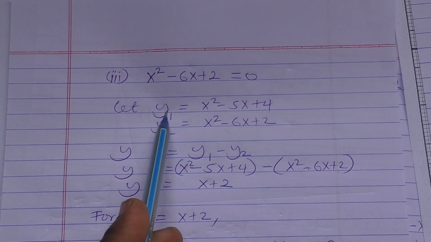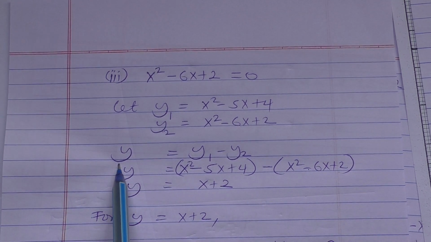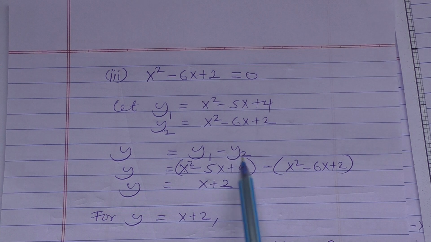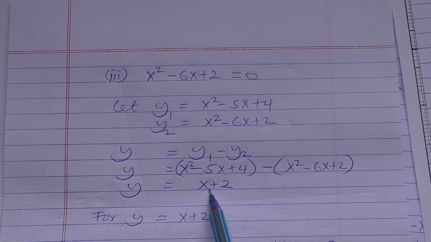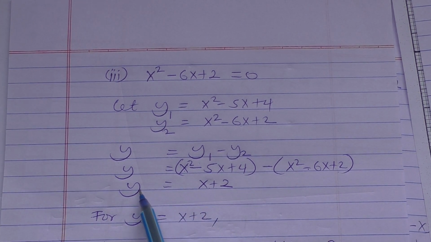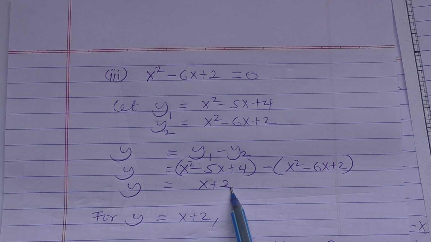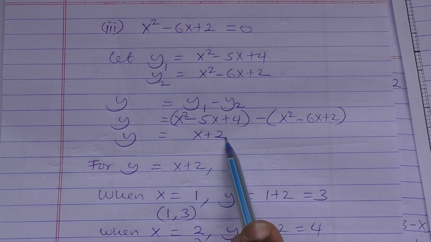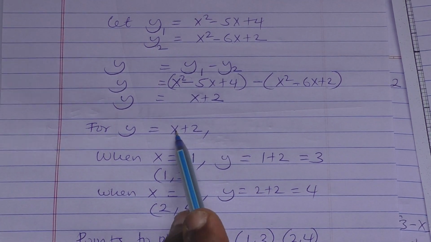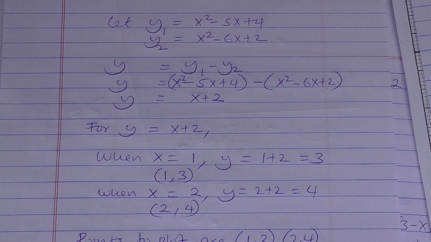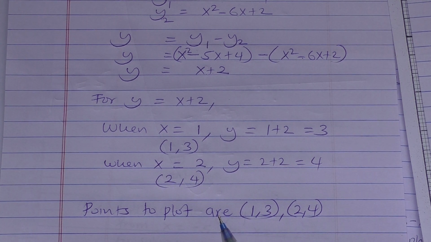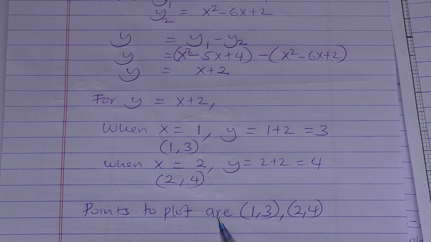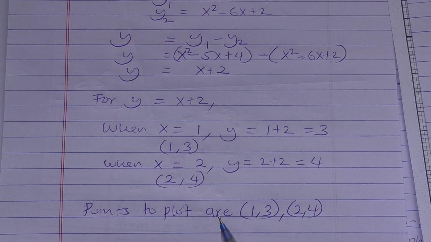So we let this be y1, this is y2, where y is given by y1 minus y2. When we substitute for y1 and y2 and subtract, we end up with our new equation, which is y equals x plus 2. And now, this is a straight line. So we are going to plot this straight line on the same graph. And where that straight line intersects or cuts the curve, those are the answers, or the solutions, to that equation.